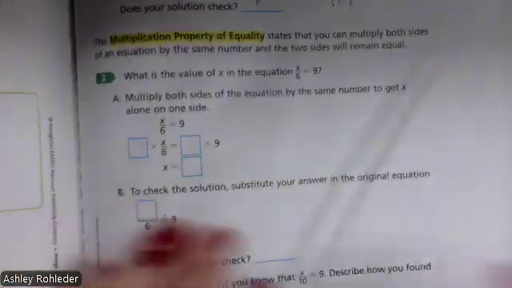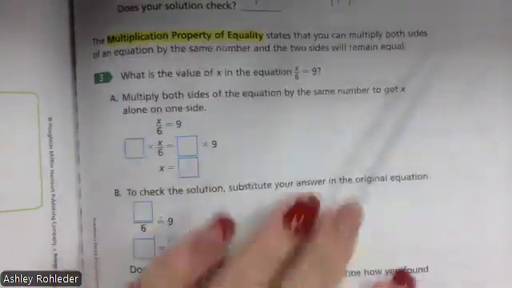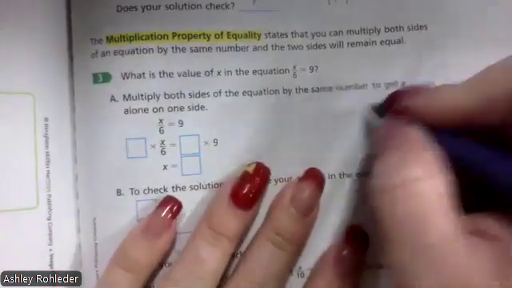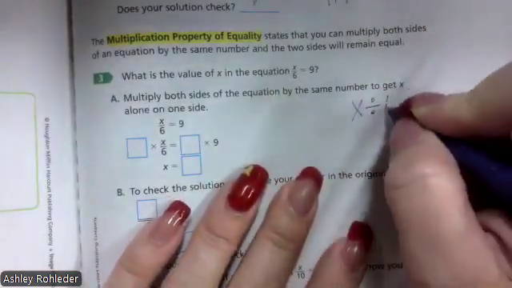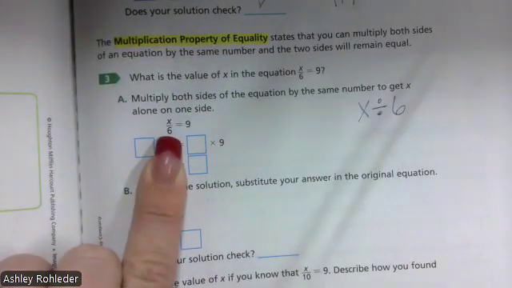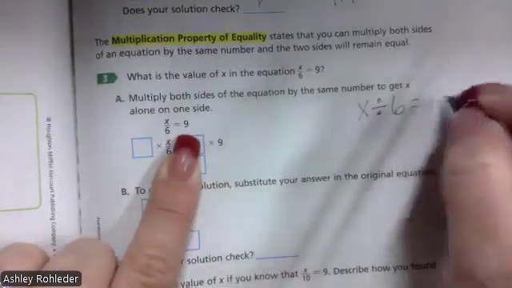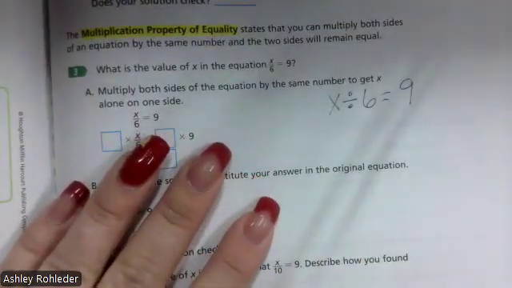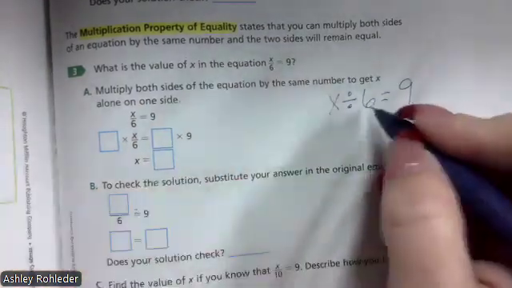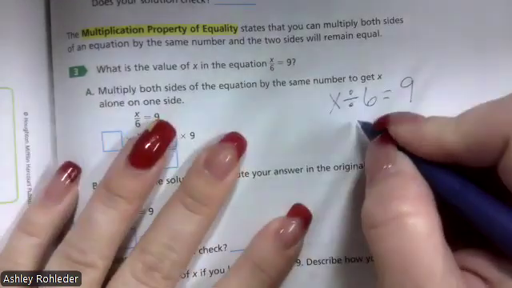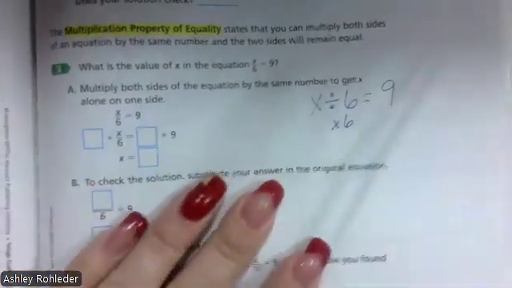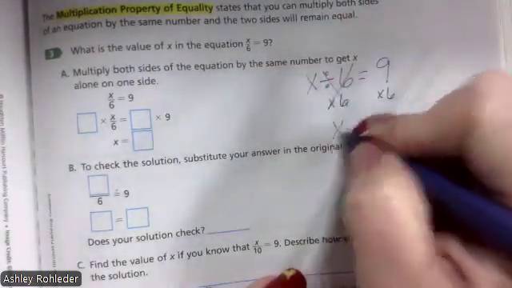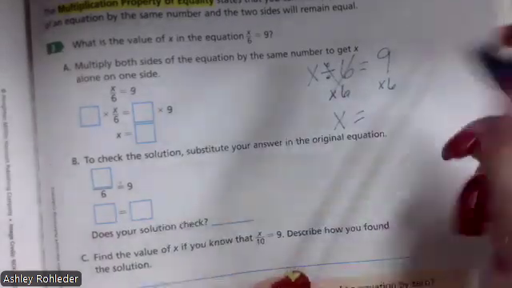x over 6 equals 9. What's another way I could write that? Divided by 6. So the number on top comes first, right? x divided by 6 equals 9. So what do I want to get by itself? X. So what do I have to get rid of? How do I get rid of 6? Do the opposite, so times 6. What we do on one side, we do on the other, times 6. Those cancel out. x equals, what's 9 times 6?